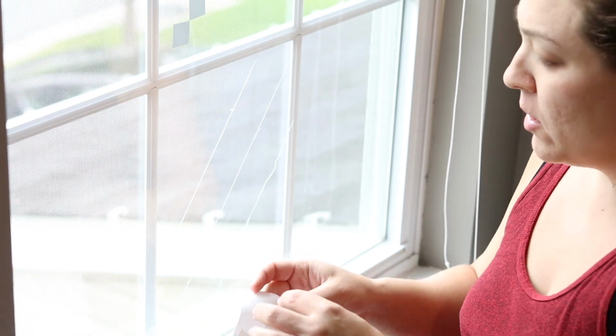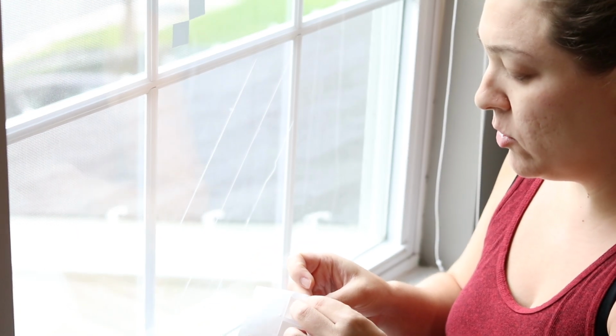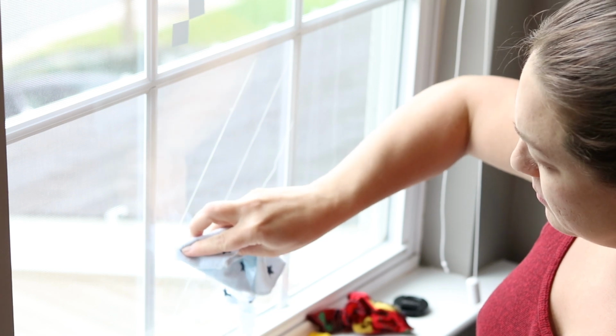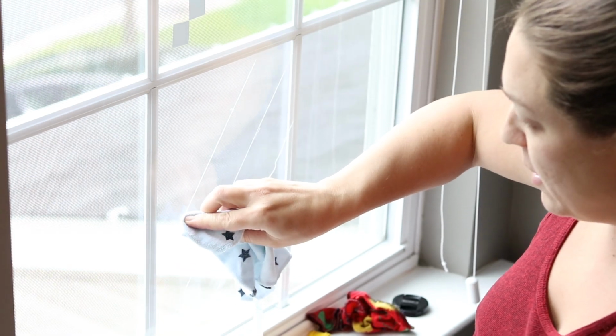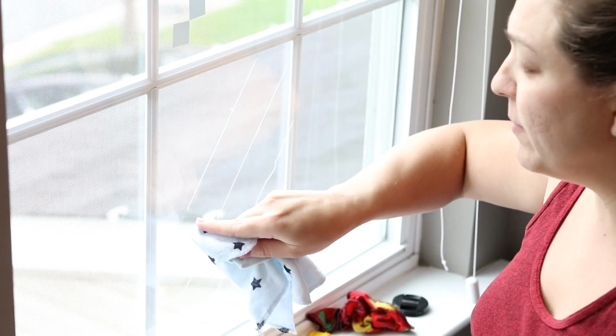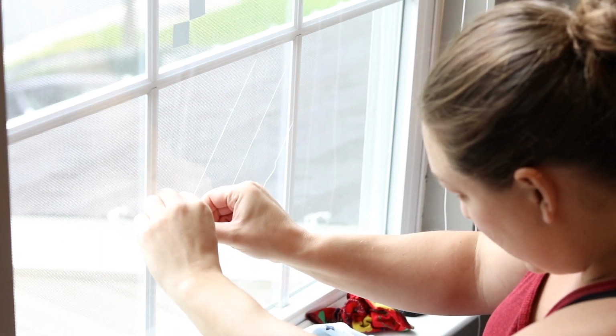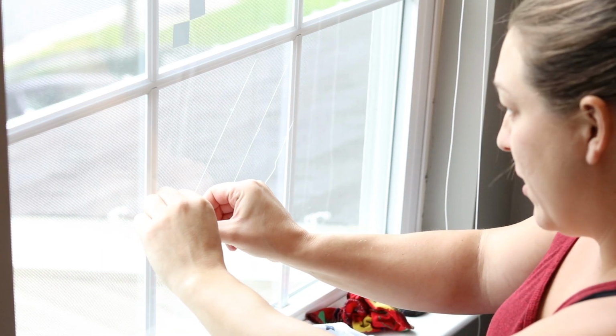So you are going to take your window cling blocks and you're going to line them up. Now what I'm doing as I'm going along is I'm just taking my finger or my cloth and I'm just wiping part of my line off, just wide enough that I can fit at least one side of my square.